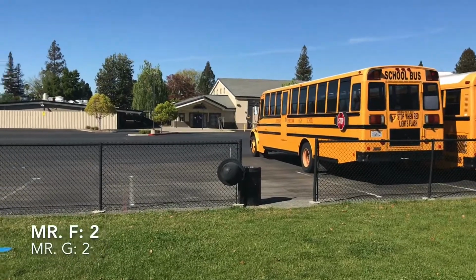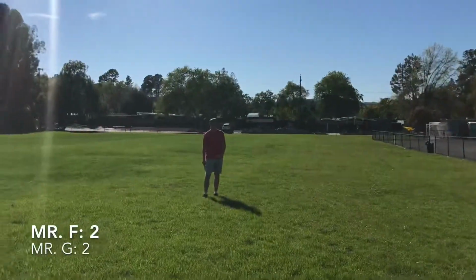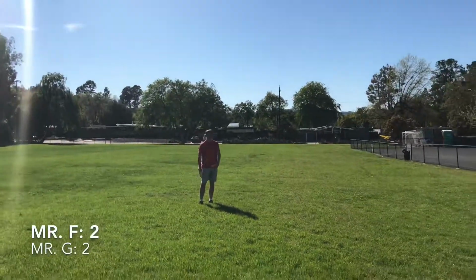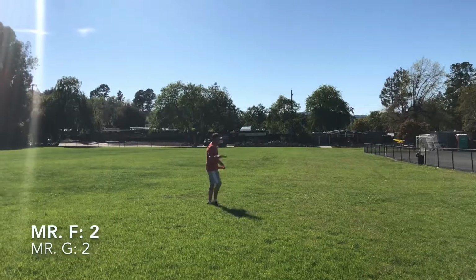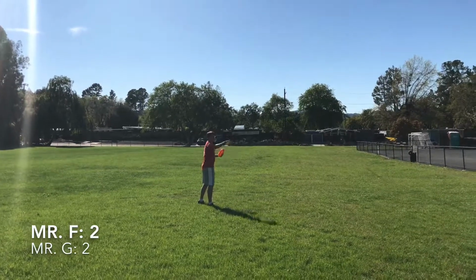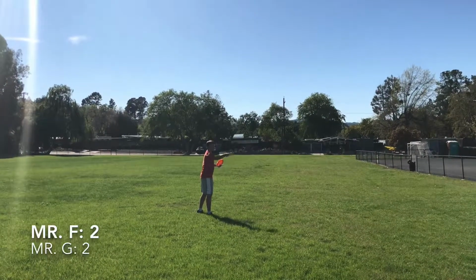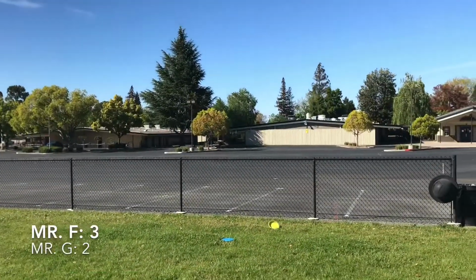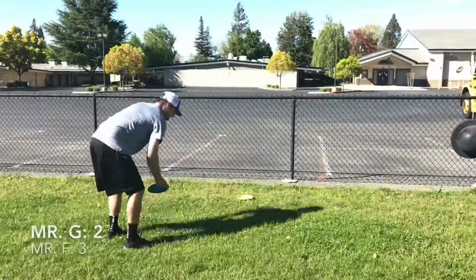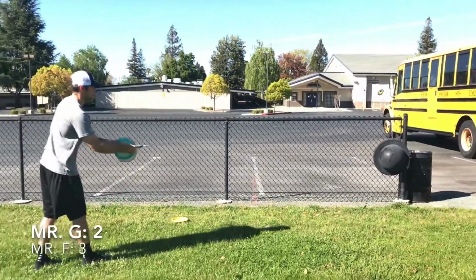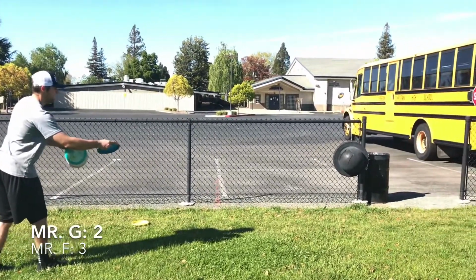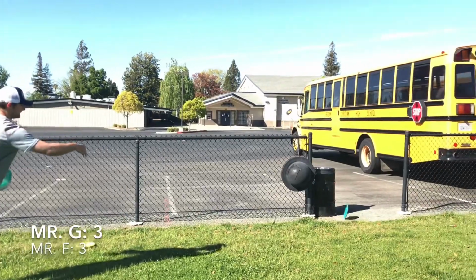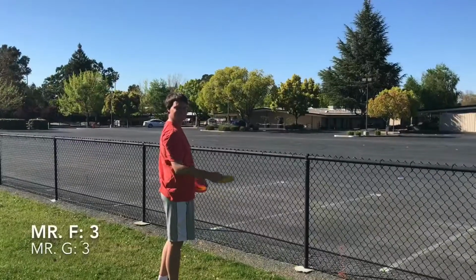All right, so there's our goal. Mr. Franklin, shot number 3. Likely it'll be 4 because I usually get 4s. Mr. Gimmel gets birdies and pars. Thanks, buddy. All right. Mr. Gimmel's par shot. Can he make it? He did. He par.